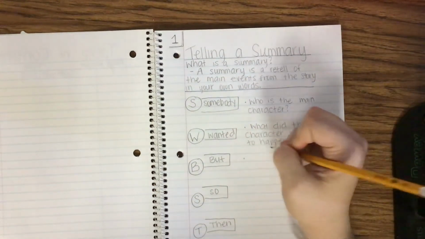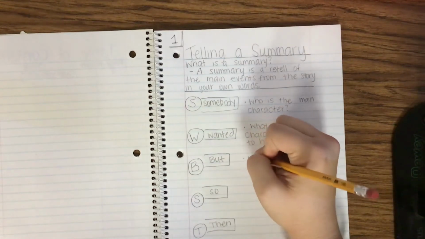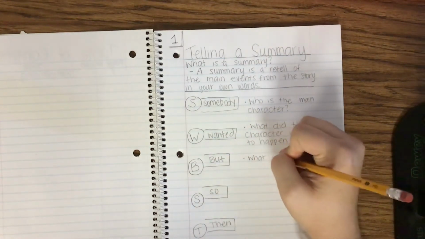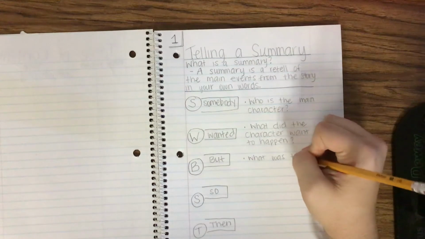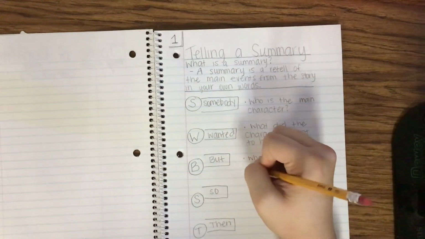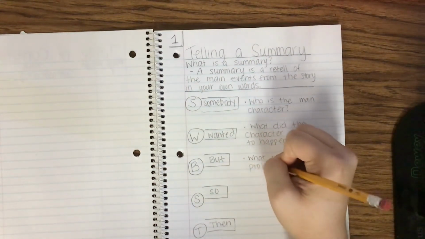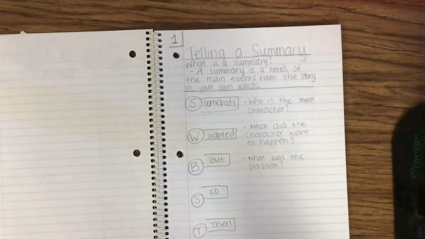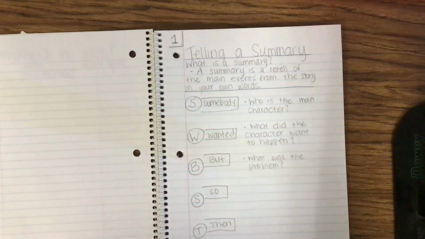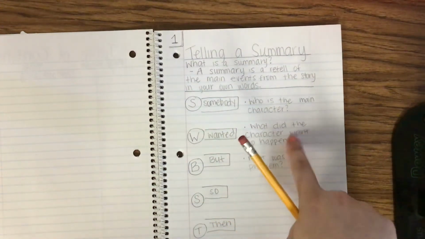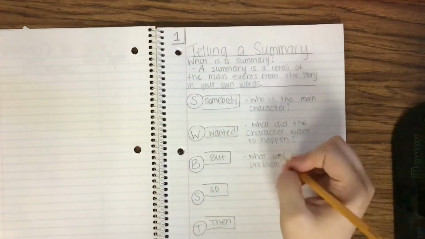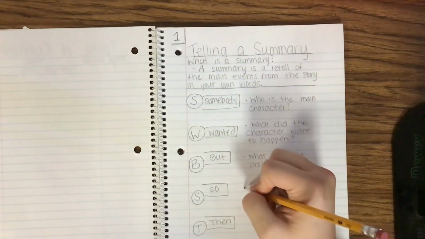But usually there's a problem. What was the problem? Something usually stops them from getting what they wanted. Otherwise, it'd be a pretty short story. If I wanted a new phone and I went and bought a new phone, that's a pretty short story. But if there were things that came up, the store was closed, or I couldn't find my old phone, things that happened in the middle, that is getting in the way of what I wanted. Somebody wanted, but, so.